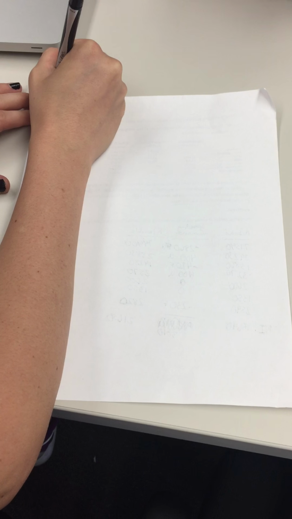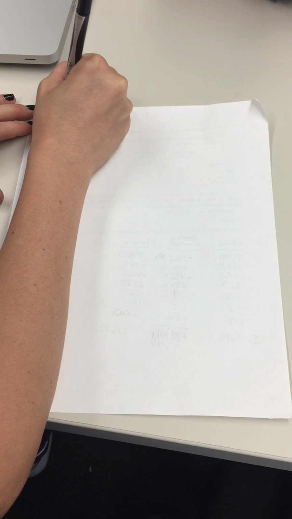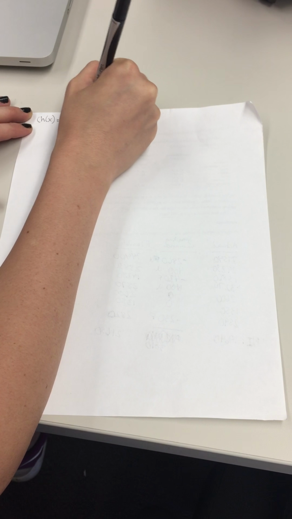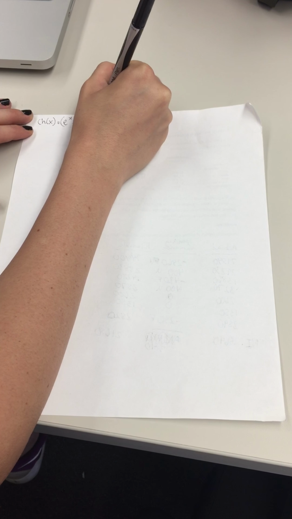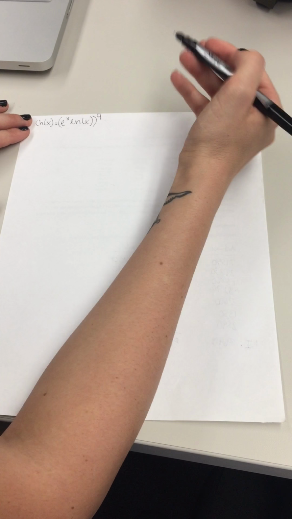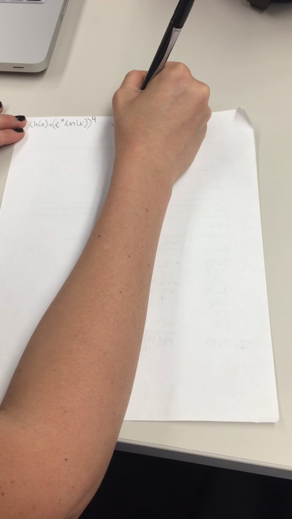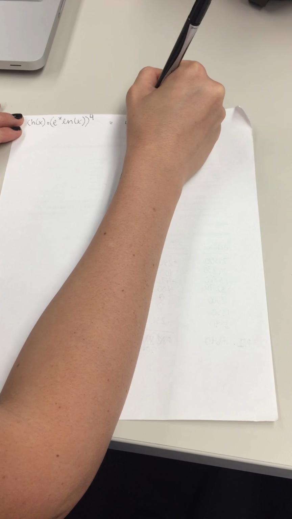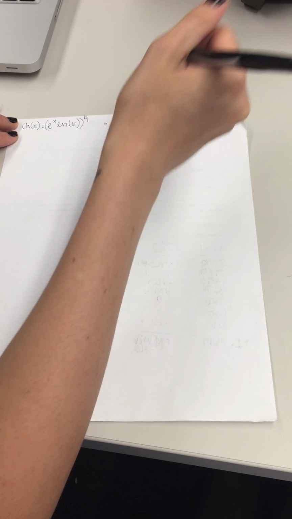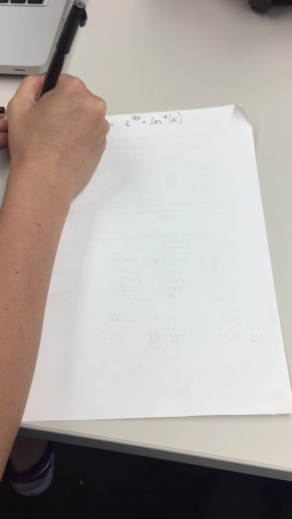So our equation is h of x is equal to e to the x times ln of x, all to the fourth power. First thing that you would do is distribute the 4 throughout the equation, so it would simplify to e to the 4x times ln to the 4 of x. The first thing that you would do is use the product rule with the equation.